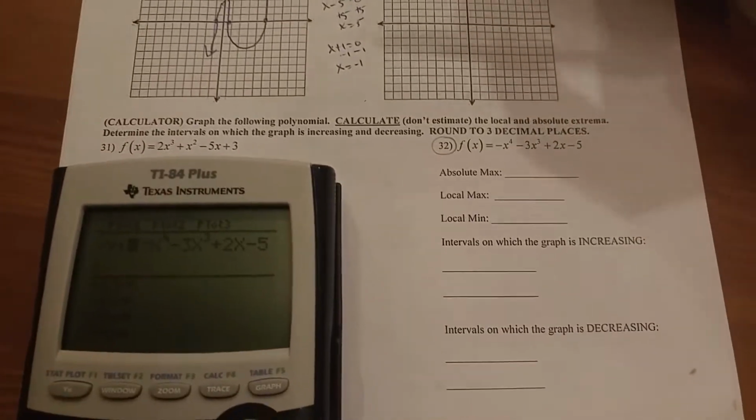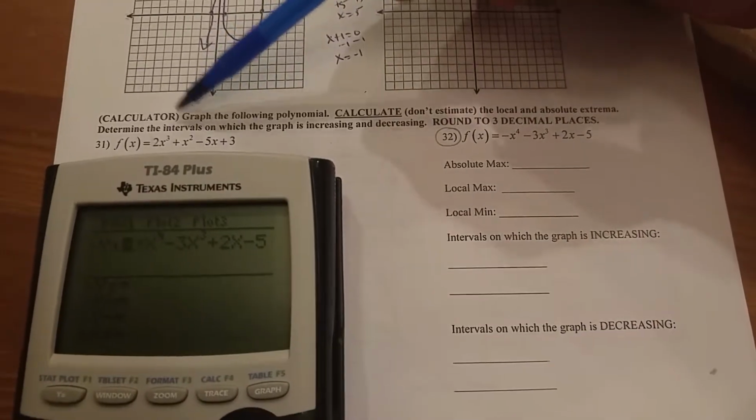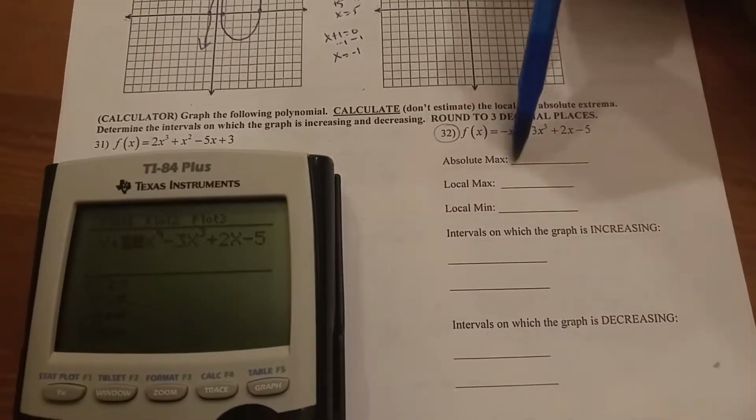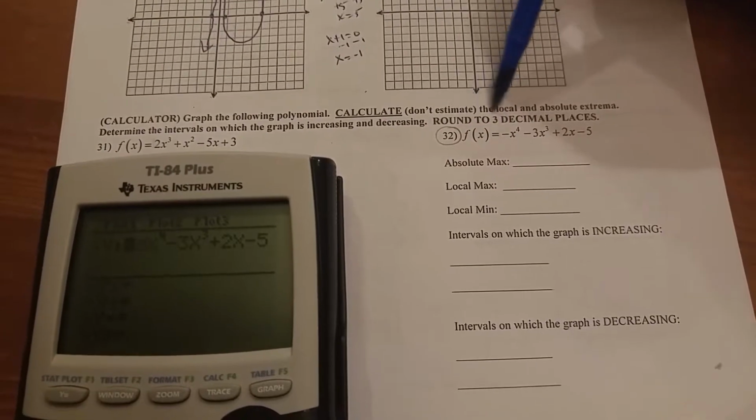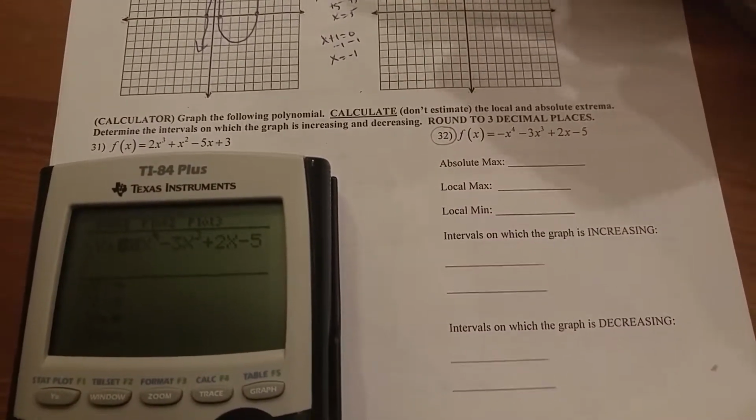We are going to actually calculate this exactly, so we are not estimating. We're going to use the calculator to find these exact values. We might have to approximate by rounding, but we're not just looking at the graph to see, oh, it looks like it's this or whatever.